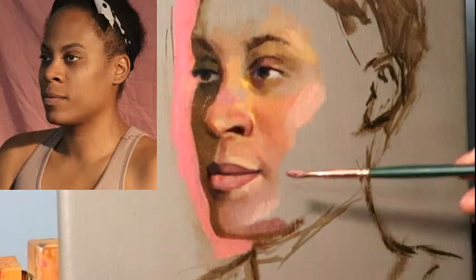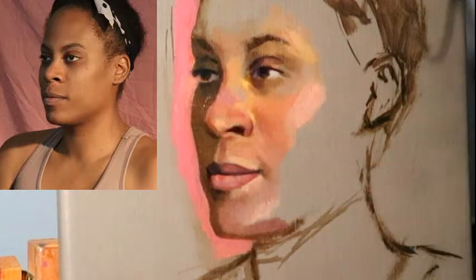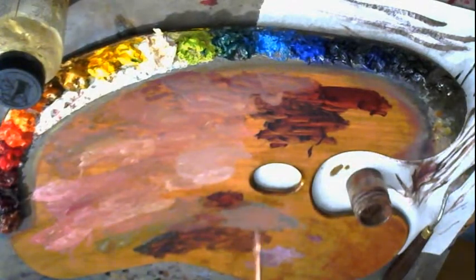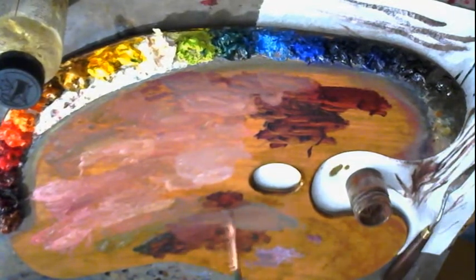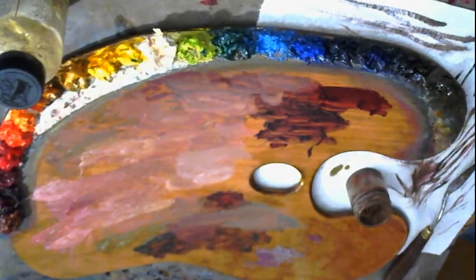There's a lot of subtlety in these shapes. Unfortunately, the camera may not capture most of the subtlety. On the palette, there's many different variations of pink and orange.